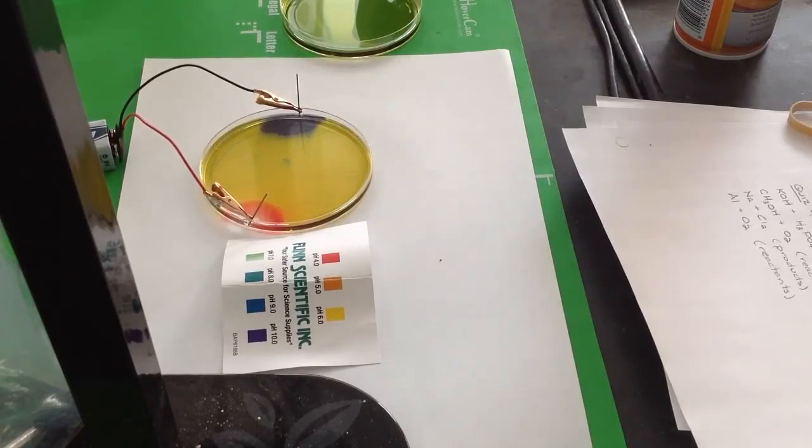Isn't red the anode? Or the cathode usually positive? Okay, it's backwards here. I don't know if it's the same way here or not, but we also have this going on the other end, which is going to be just H plus ions plus O2 gas.